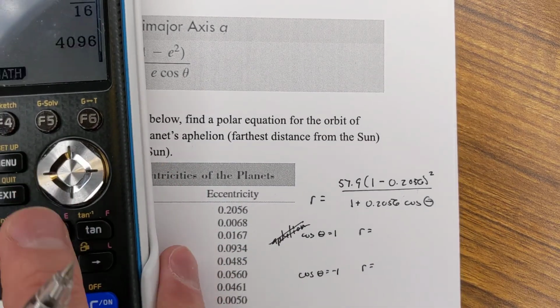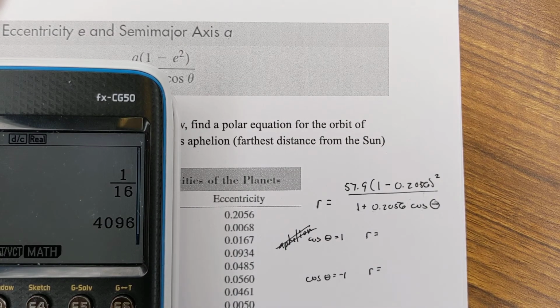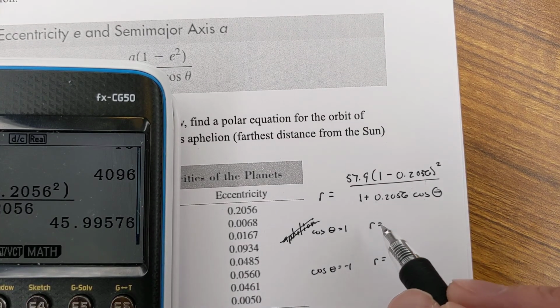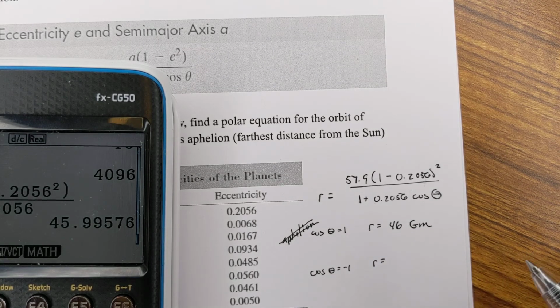But anyway, menu, go back to the calculator mode. So we have a fraction with 57.9 times 1 minus 0.2056 squared over 1 plus 0.2056. This comes out to be about 46 gigameters.